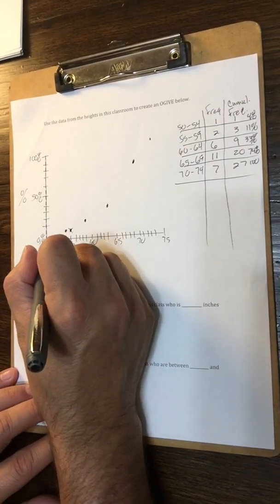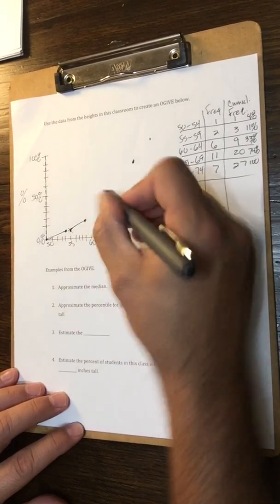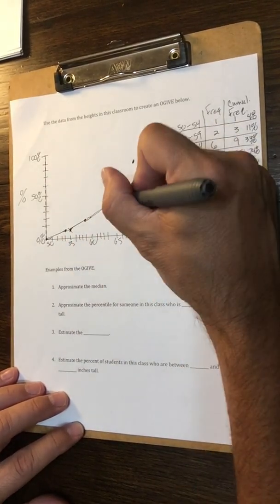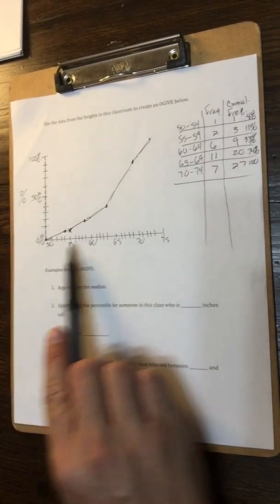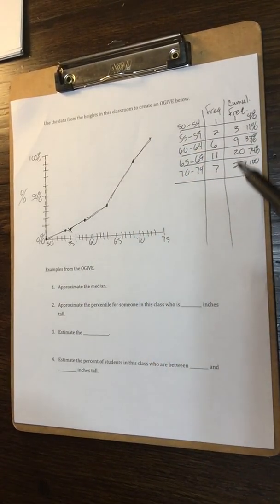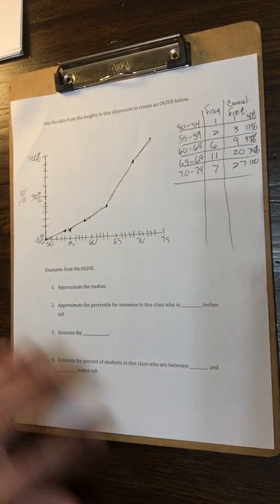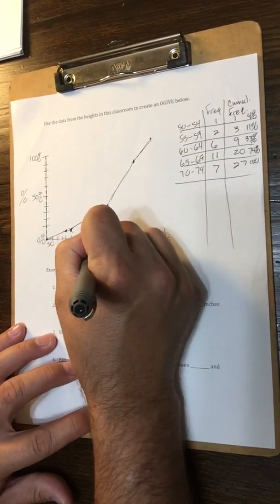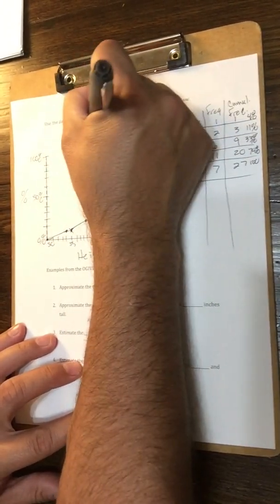Now, what do you do? You put a point at the origin, and you connect all of your dots with line segments. That, ladies and gentlemen, is an ogive. It will always be increasing because I keep adding data values. It will always start at 0 and will always end up at 100. And so here's my label, heights, and here's my title, student heights.